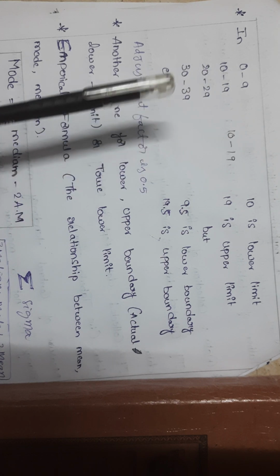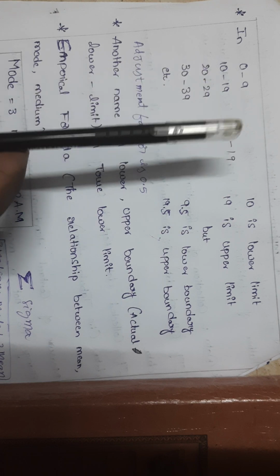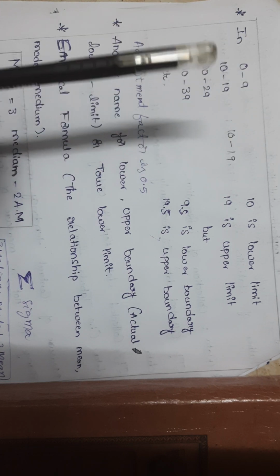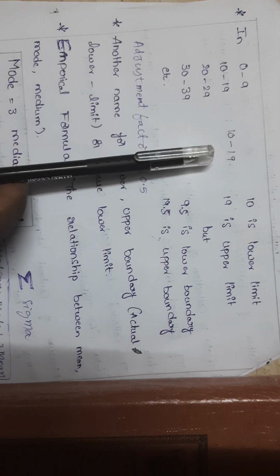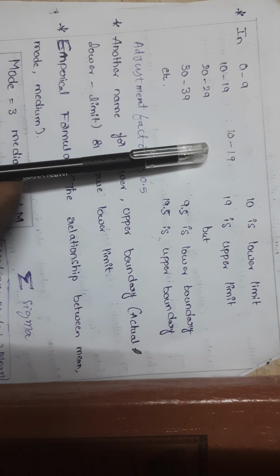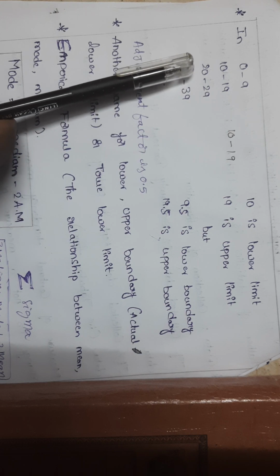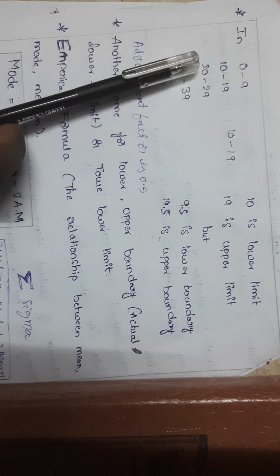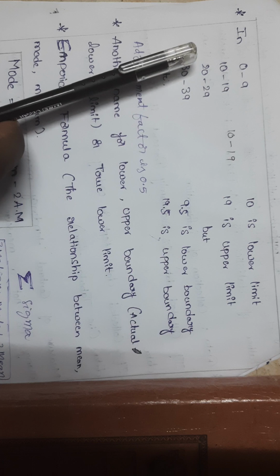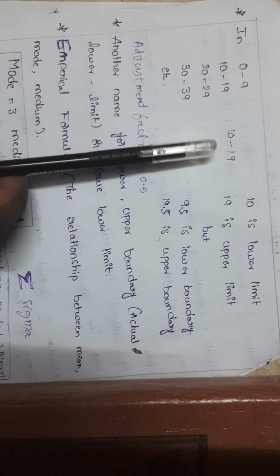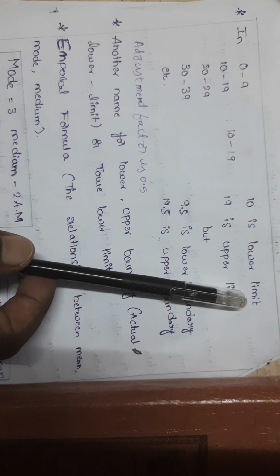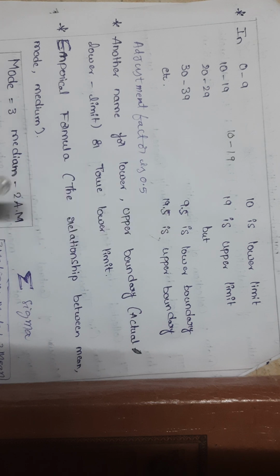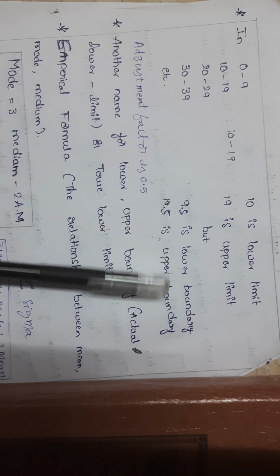How? You can do 20 plus 19 by 2, that is 39 by 2, which is 19.5. That is one way. Another way: this 1 is more than 19, so the adjustment is 0.5 on that side and another 0.5 on this side. For 10 to 19, 10 is the lower limit and 19 is the upper limit, but the boundaries are 9.5 as the lower boundary and 19.5 as the upper boundary.